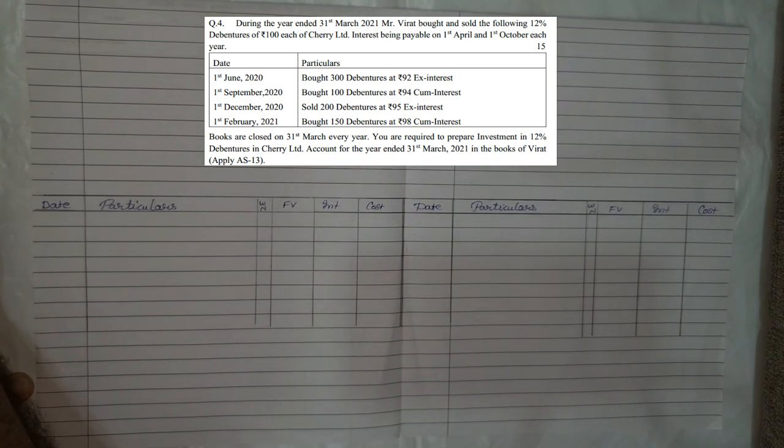Now we'll first go through the very first sum, that is question number 4. It is said that during the year ended 31st March 21, Mr. Virat bought and sold the following 12% debentures of 100 each of Cherry Limited. Interest is payable on 1st April and 1st October each year. They're giving you 1st June you bought something, 1st September you bought, 1st December you sold, and 1st Feb again you bought. Books are closed on 31st March every year. You have to prepare the investment in 12% debenture in Cherry Limited account for the year ending 31st March 21 in the books of Virat.